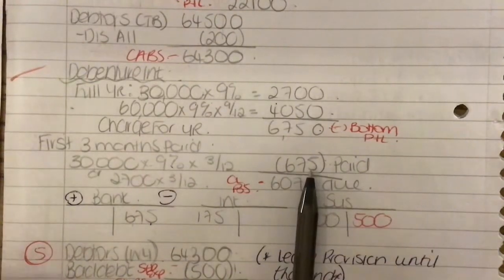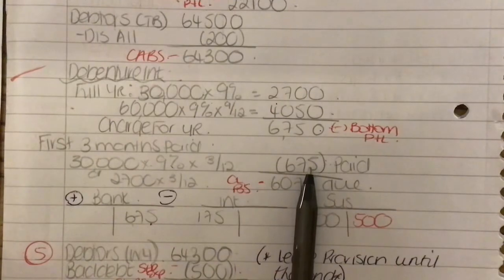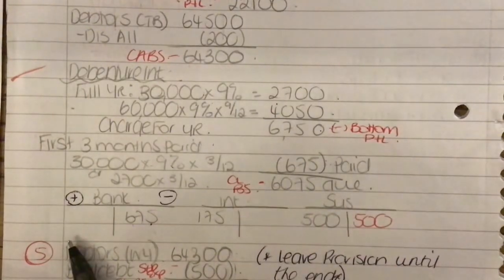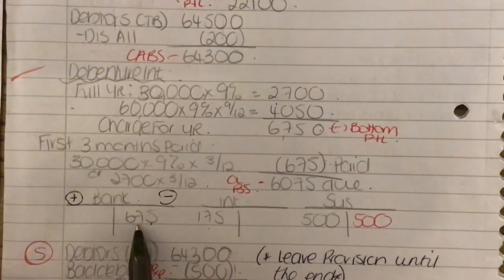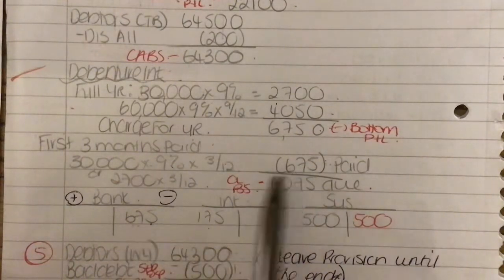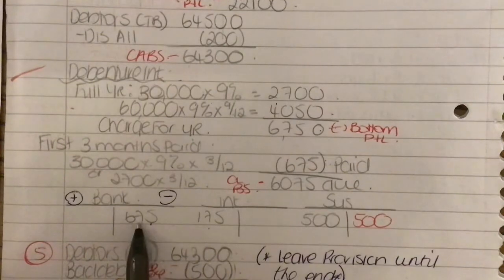So I know now that the correct figure for interest for the first 3 months of this year is €675, okay? Now, we were told in the question that the incorrect figure for debenture interest was put into the interest account. So the incorrect figure, the figure that they had in the trial balance, was €175. Okay, so the correct figure came out of the bank account, and that's the figure that I just calculated there. The correct figure came out of the bank account. The 675 came out of the bank account.